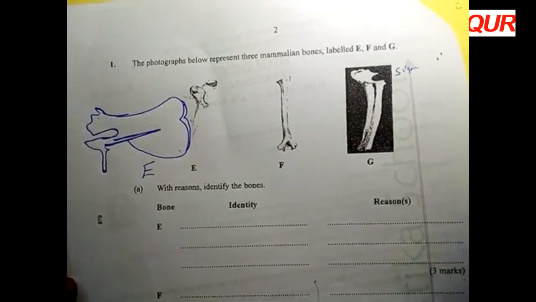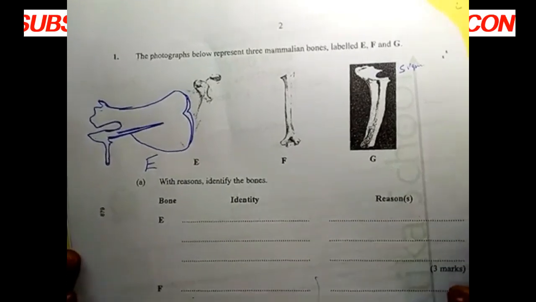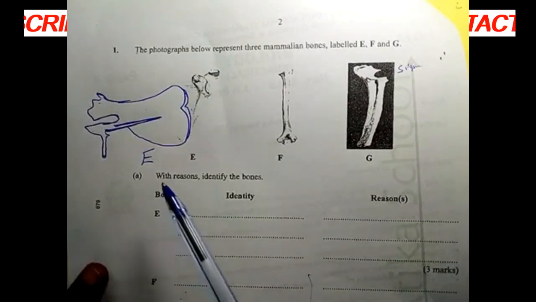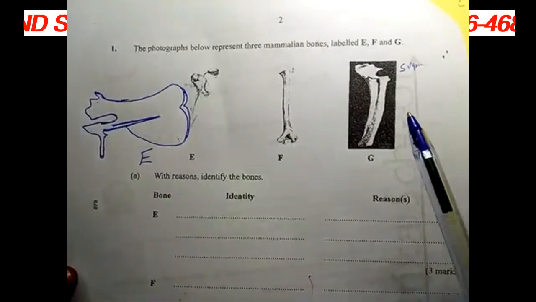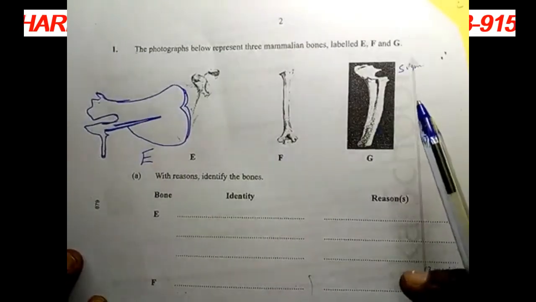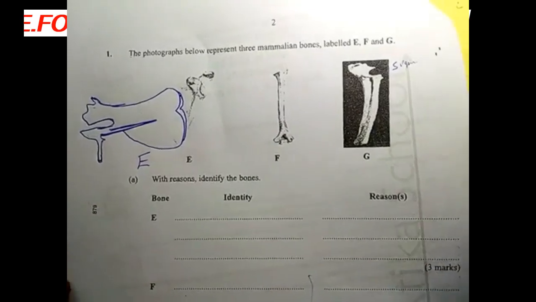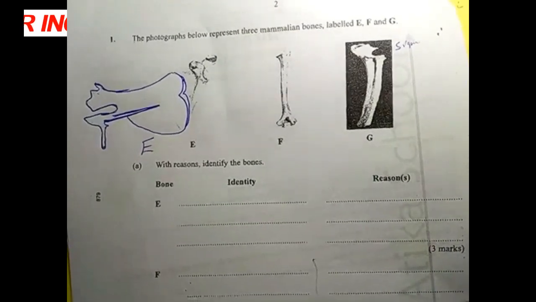In this question, they are not very visible, but we will still answer them. E was the scapula, F is the humerus, and G is the ulna and radius. Now you are told, with a reason, identify the bones.